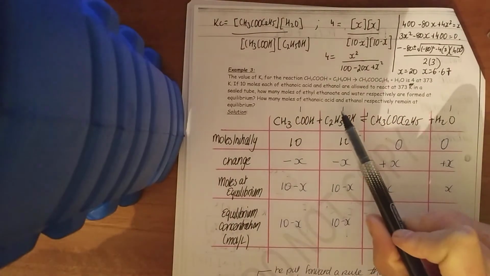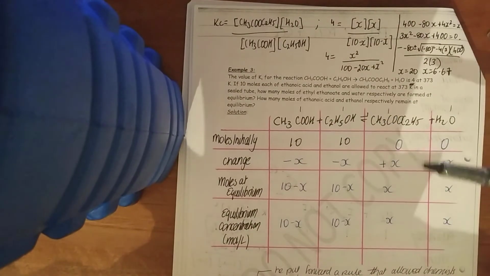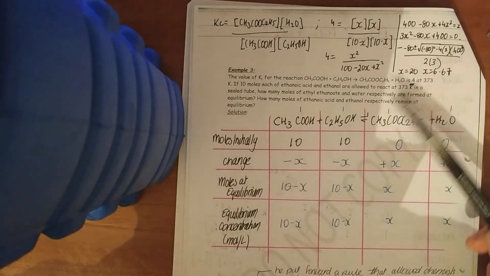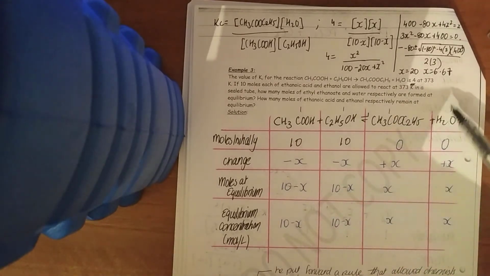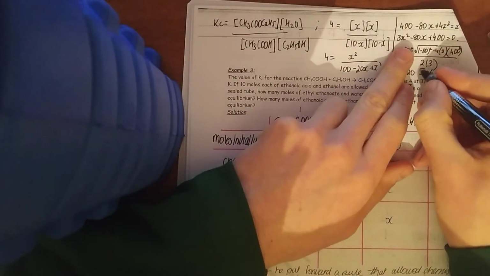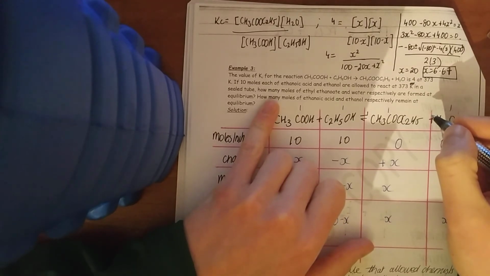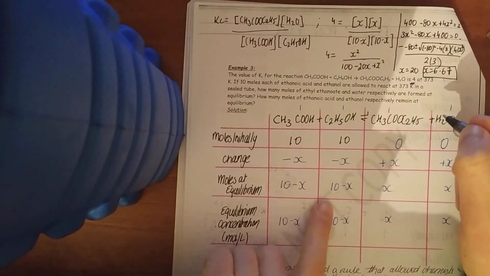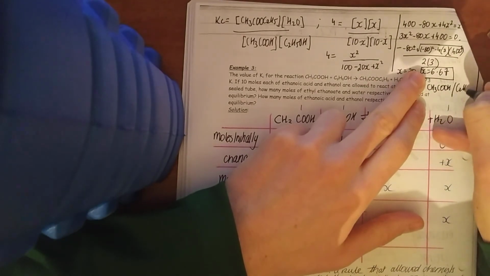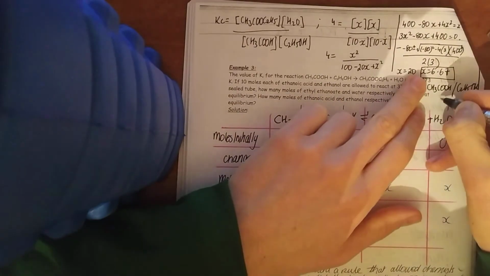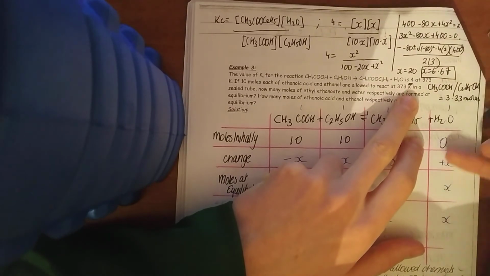Now they've asked you how many moles of ethanoic acid and ethanol are at equilibrium. So you've got to think of your figures. Can x be 20? Can we have 10 minus 20? No, we can't. So we must take our 6.67, and therefore how many moles respectively at equilibrium and how many moles are formed at equilibrium. So for ethanoic acid and our ethanol, we have 10 minus 6.67, we have 3.33 moles at equilibrium.